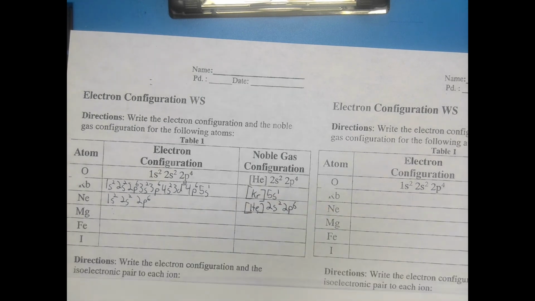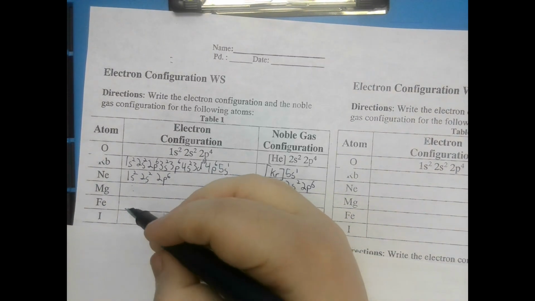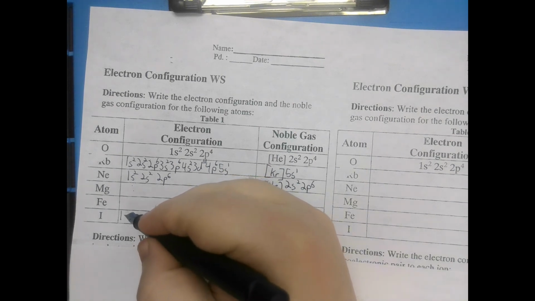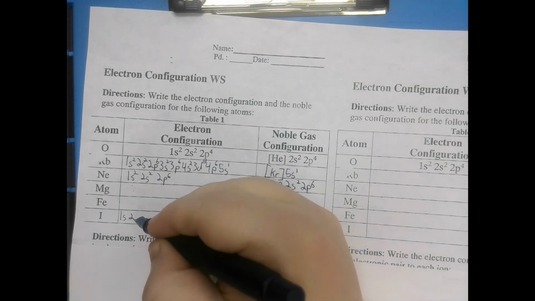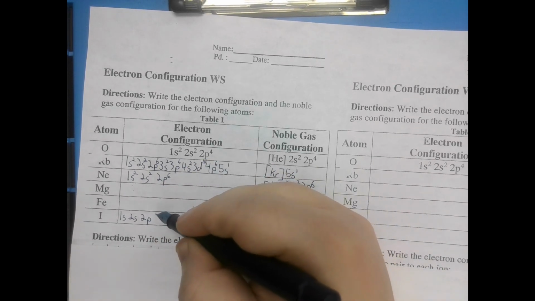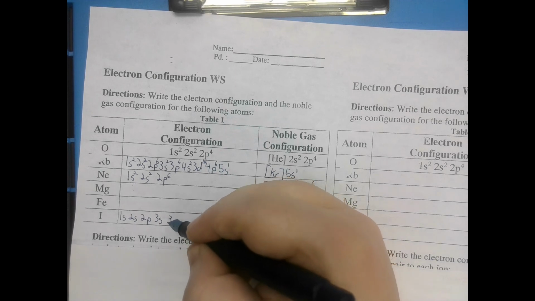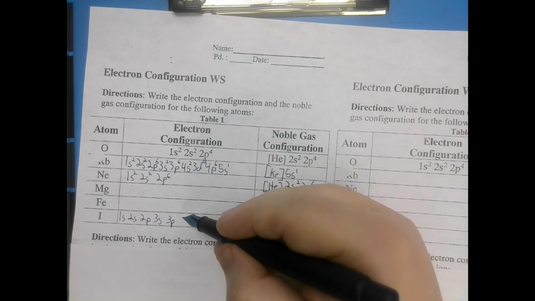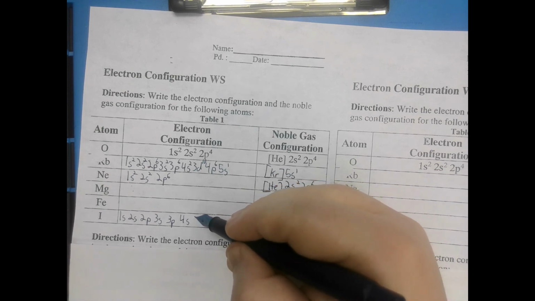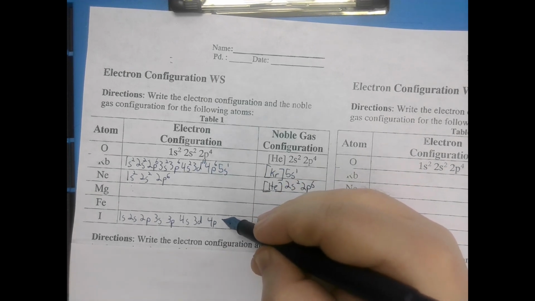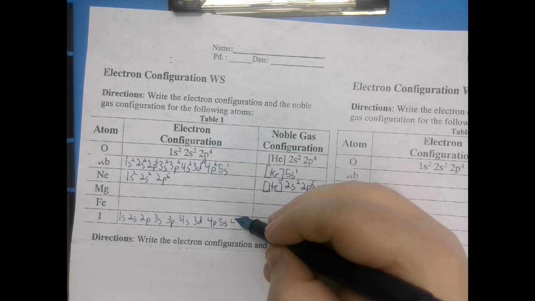Let's skip, as this is wasting a lot of time. Make sure I'll cover everything. So here, again, writing off the correct order: 1s, 2s, 2p, 3s, 3p, then 4s, then 3d, then 4p, then 5s, 4d, and 5p.